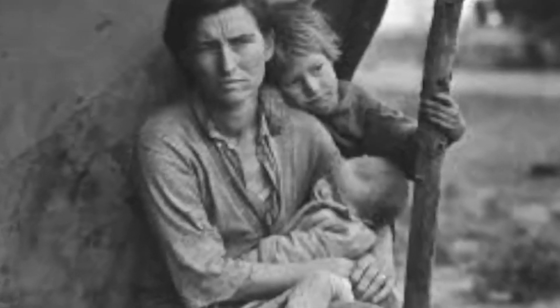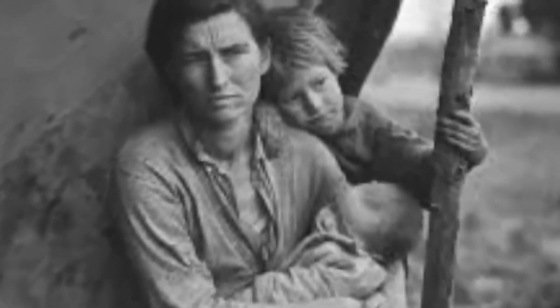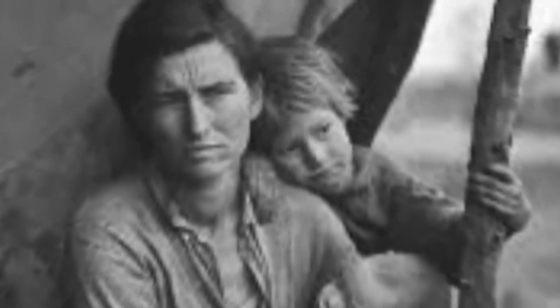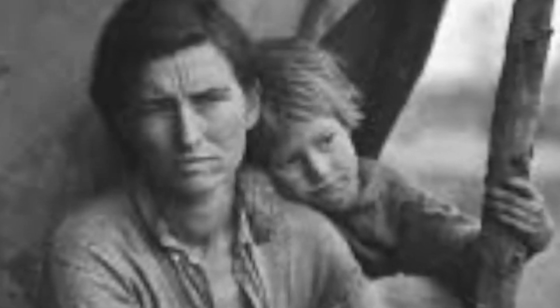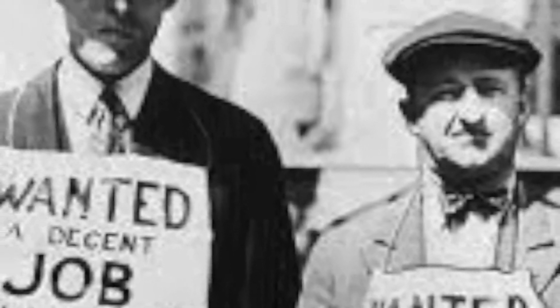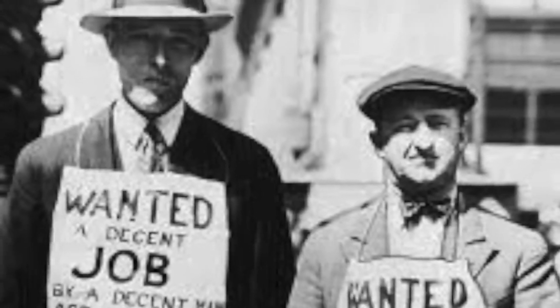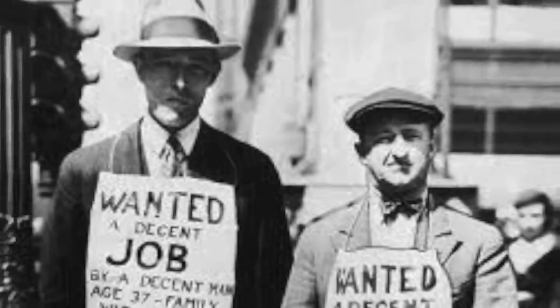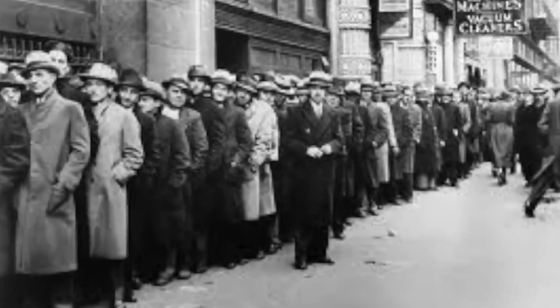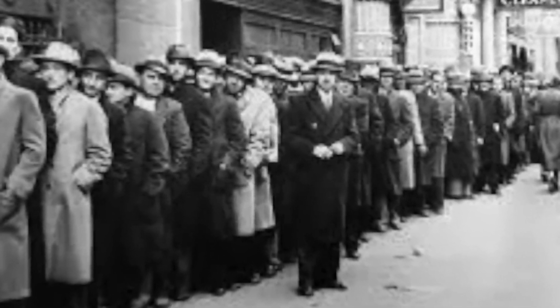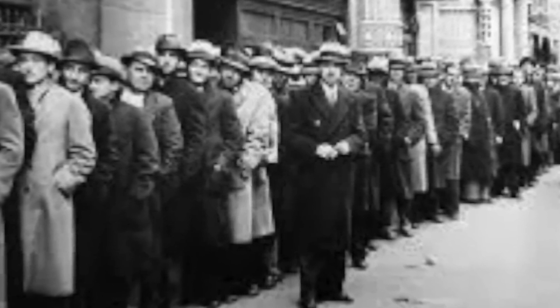Okay, I would like to draw your attention to these pictures. See? What country is it? European, US. Okay, the Great Depression, right? So this is the United States when people were homeless, hungry, they didn't have jobs, okay?